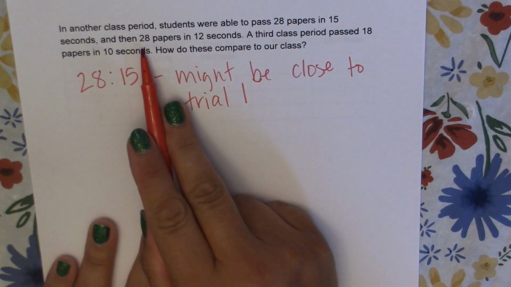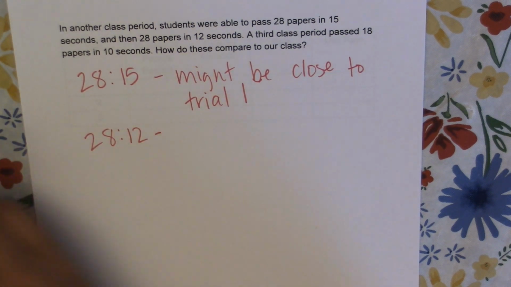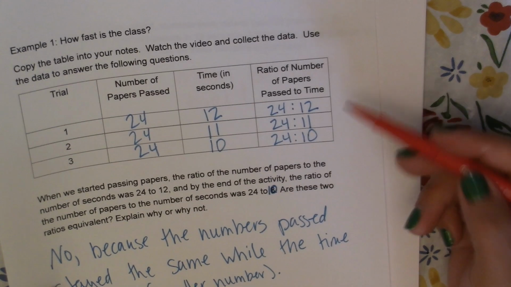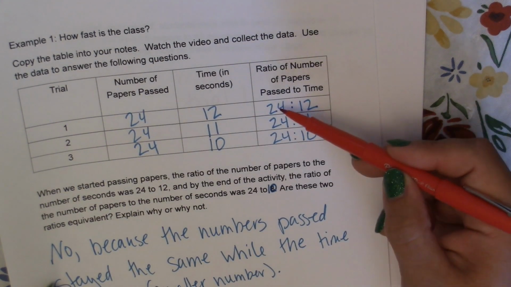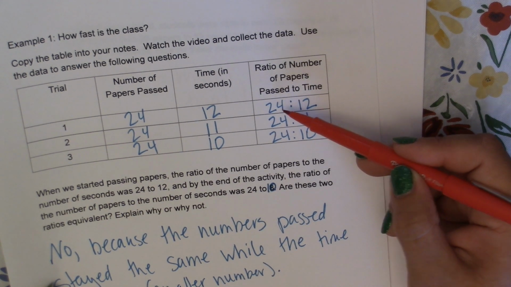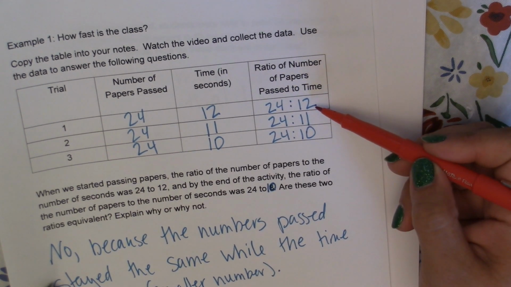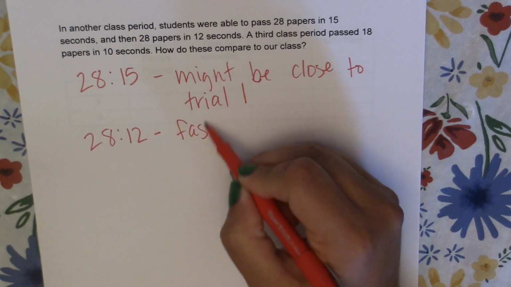All right, let's look at their second one, the 28 to 12. Well, if we look at our ratios, we had a trial that was 12 seconds, and we passed out 24 papers. So they passed out more papers in the same amount of time. So this one was faster.